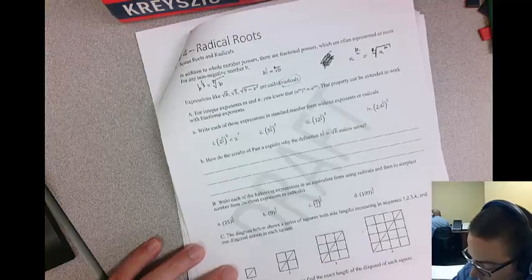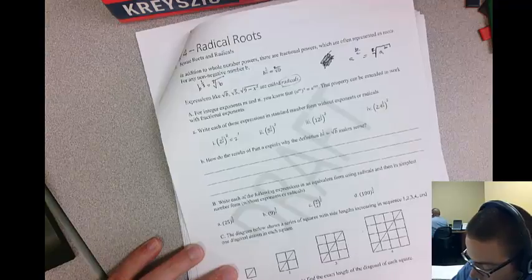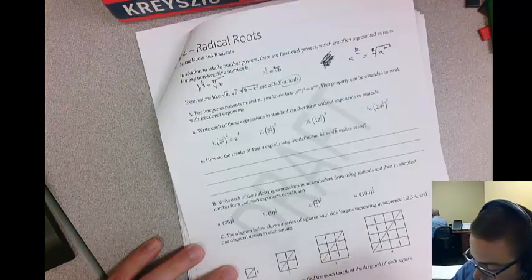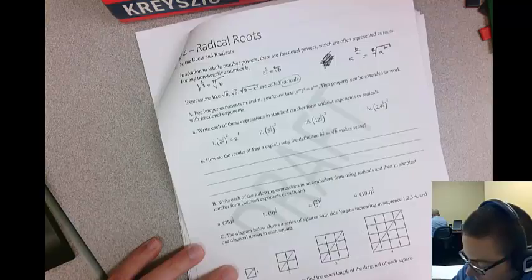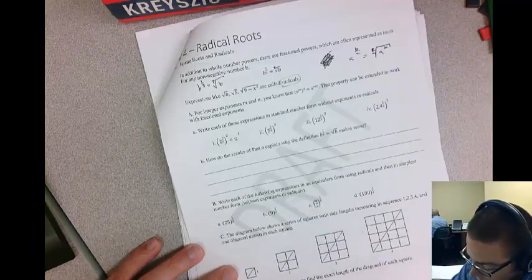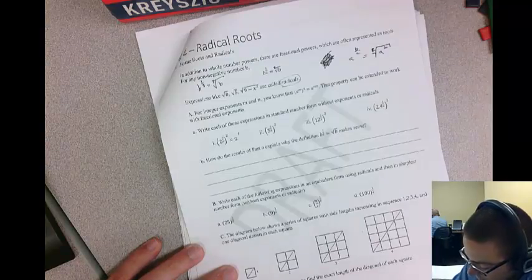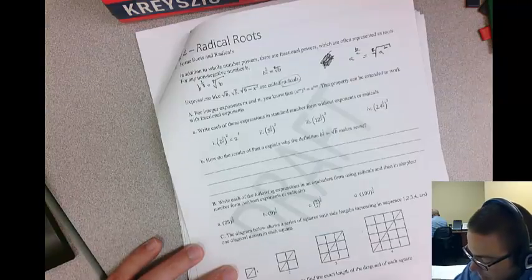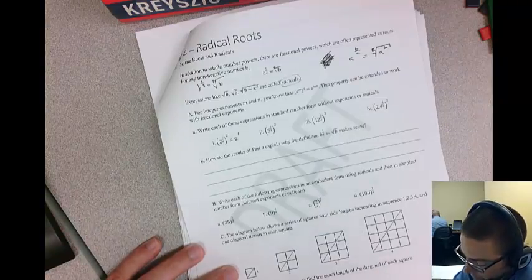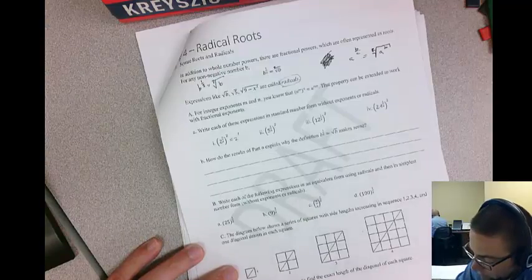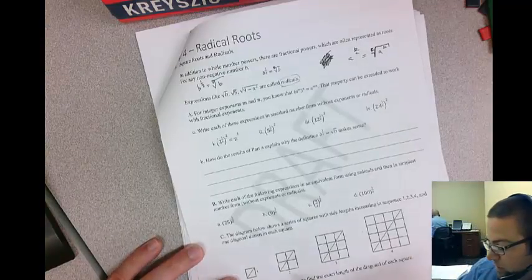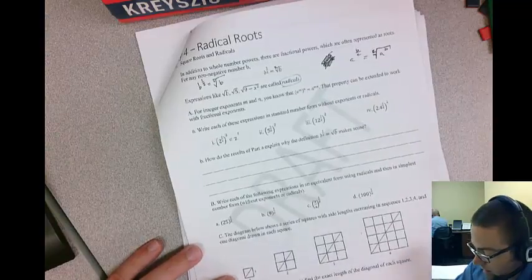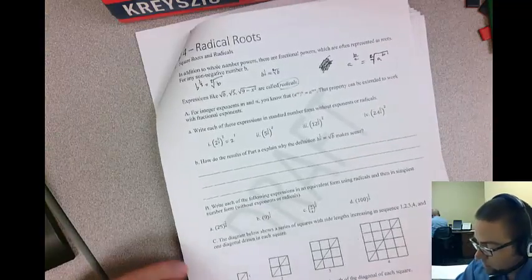So what is the length of the diagonal for these different squares? We'd say 1 squared plus, this is also 1 squared, equals the hypotenuse squared. So 1 plus 1 is 2. So 2 is equal to c squared. So c would be equal to 2 to the 1/2 power, or the square root of 2. Okay, so that's the first one for you. But you can do those other ones and see what you come up with for the diagonal of each square.